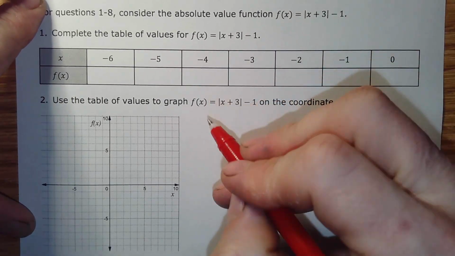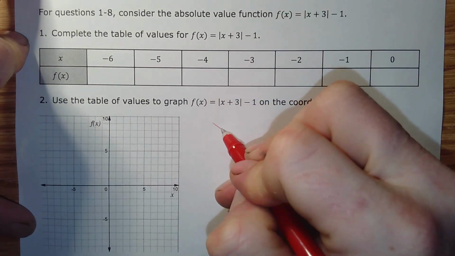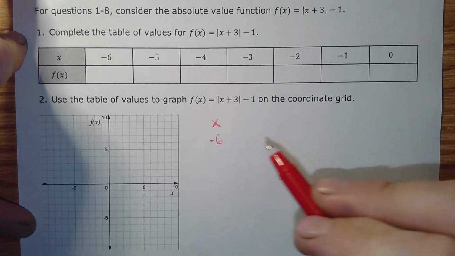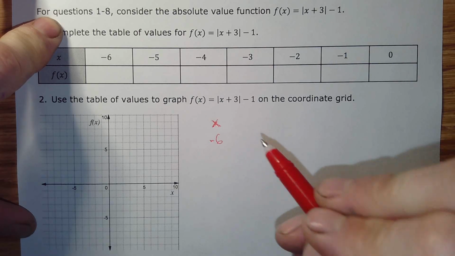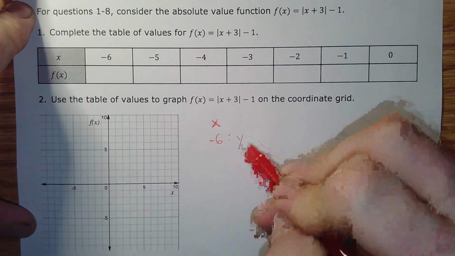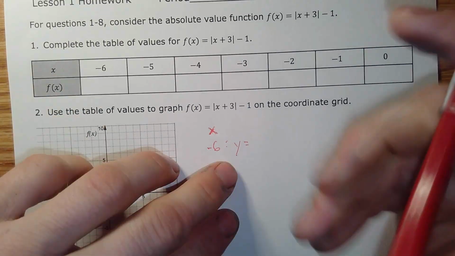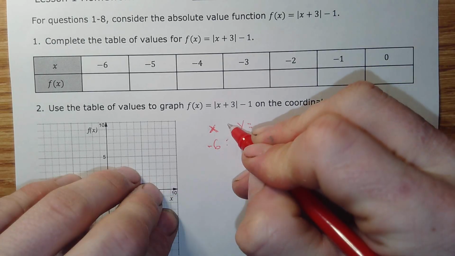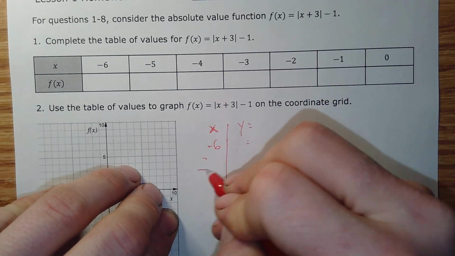All right. So I'm going to put my x is -6 there, and for everywhere I have an x, I plug in -6. Right. So this is going to be y, or my y value. I'll make a table like this, I guess.